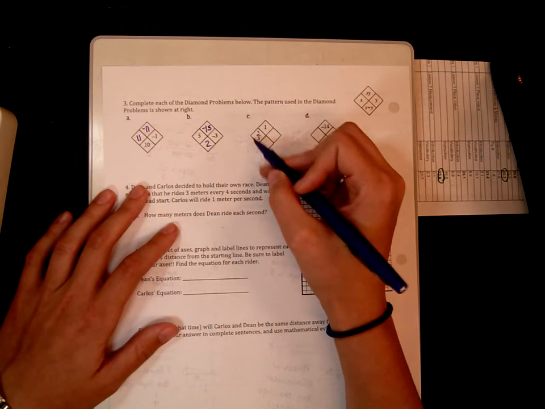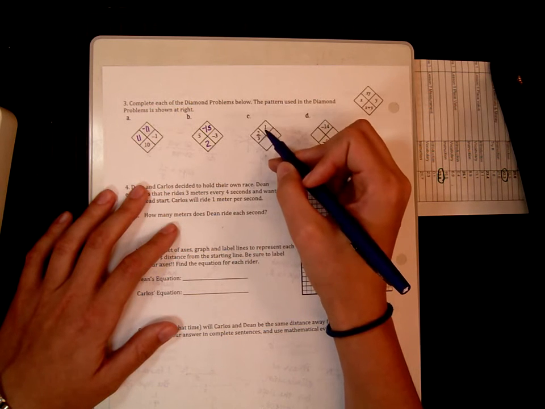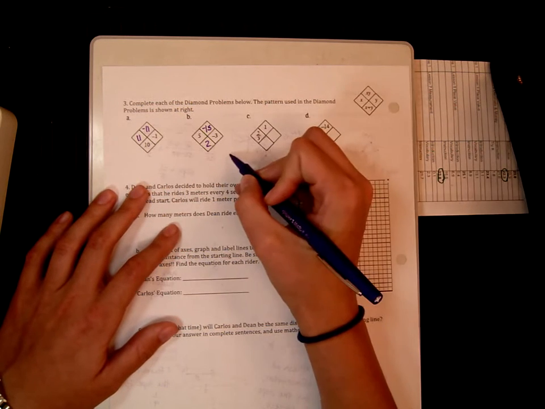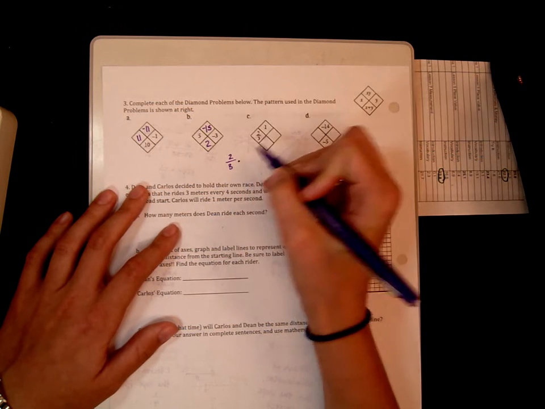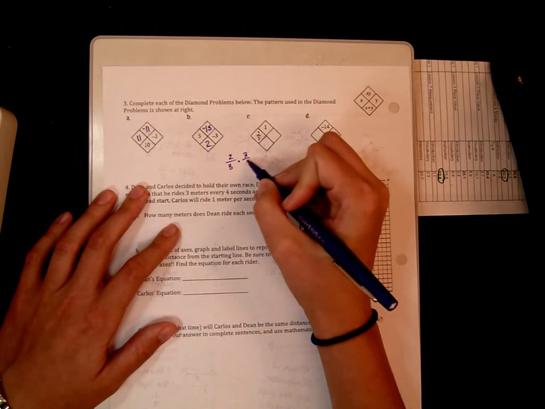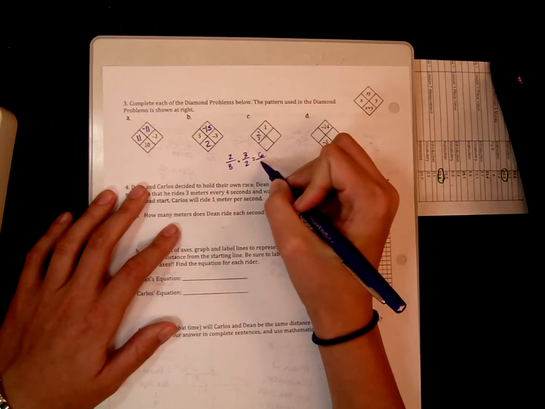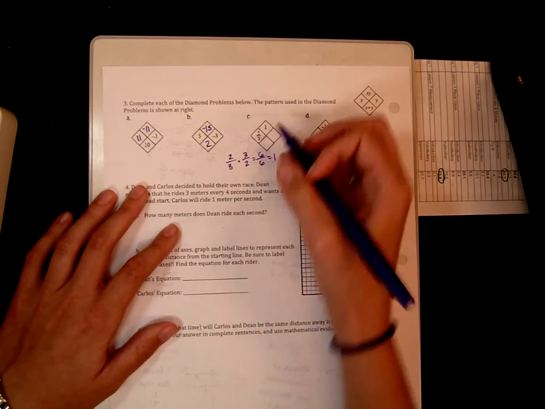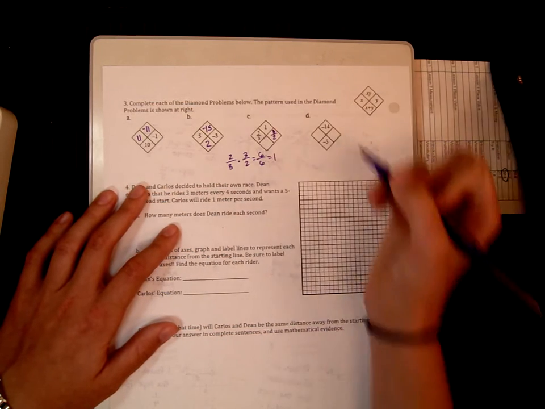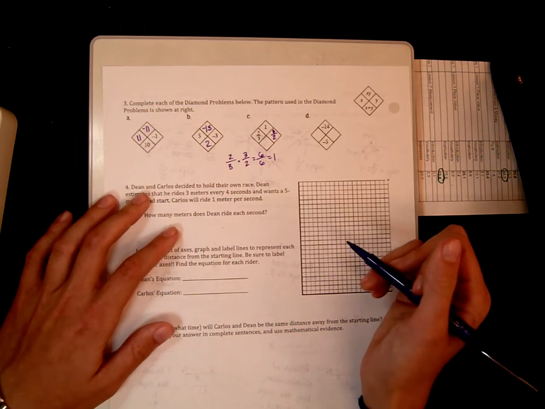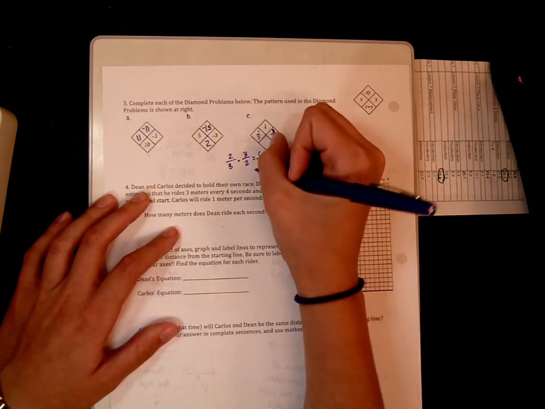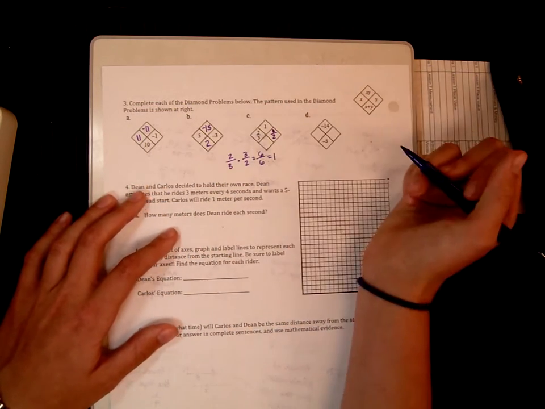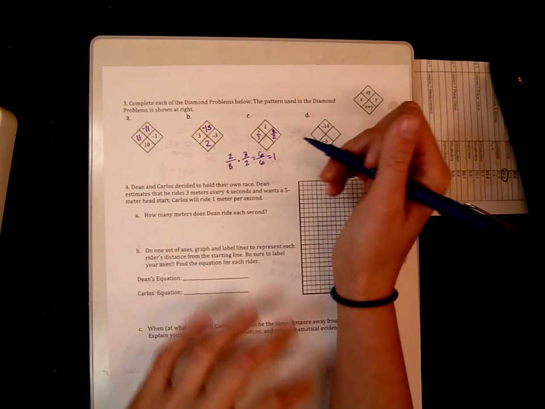I need to find a number that multiplies by 2/3 to make 1. Remember, when you multiply fractions, you multiply across. So 6 over 6 equals 1, so I need to multiply by 3 over 2. When I add 2/3 plus 3 over 2, I'm going to get a common denominator of 6.